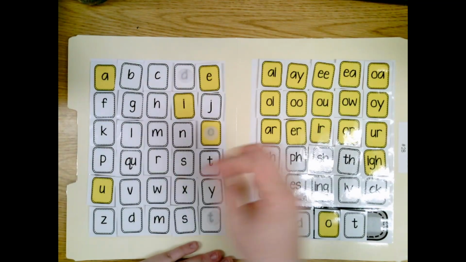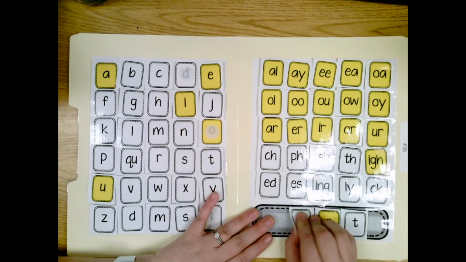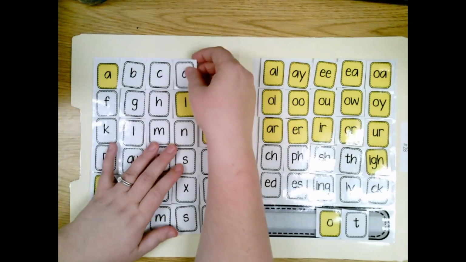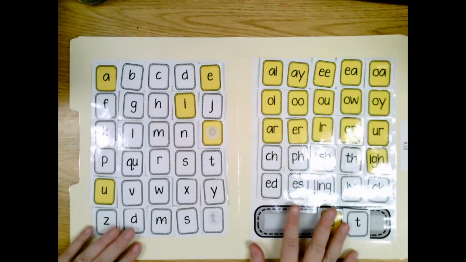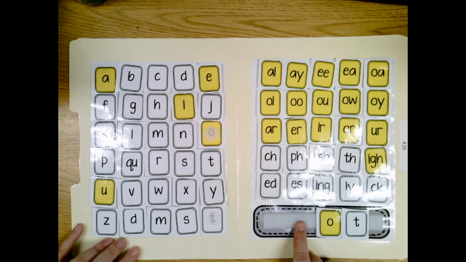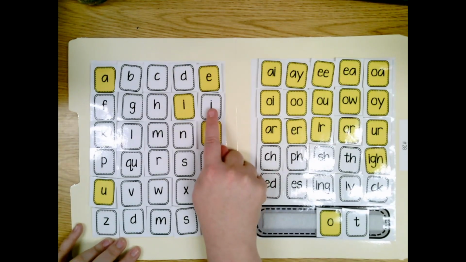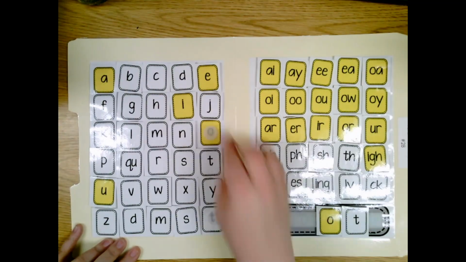Like, I'm gonna jot down a note. Jot means you just write it real fast. Jot. What letter makes /j/ for jot? J-ot. Let's put jot here.